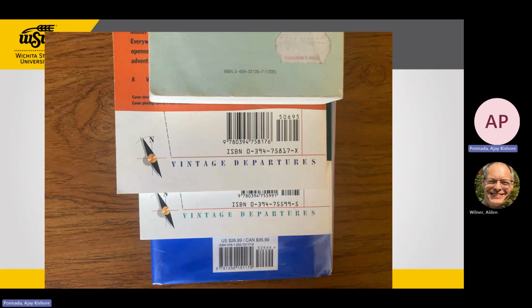So you can see the ISBN numbers. On the top book, it's 1, 2, 3, 4, 5, 6, 7, 8, 9, 10. So it's a 10-digit ISBN, and here 7 is the checksum. Here, 039475817X, X is the checksum, and these are 10-digit ISBN numbers. And this one is 13-digit, 1, 2, 3, 4, 5, 6, 7, 8, 9, 10, 11, 12.